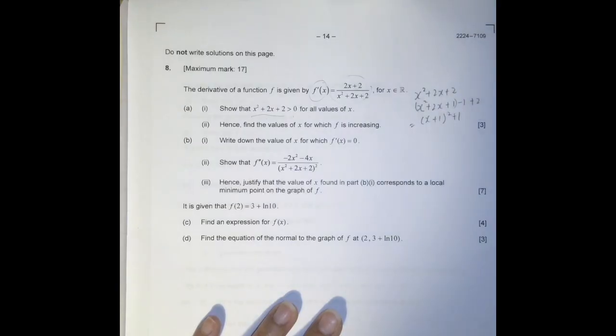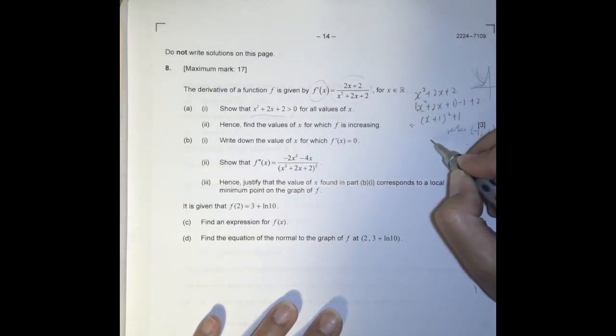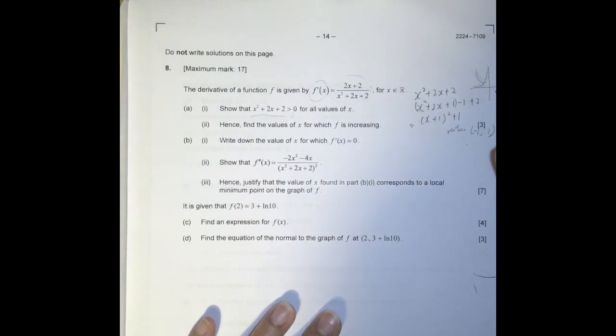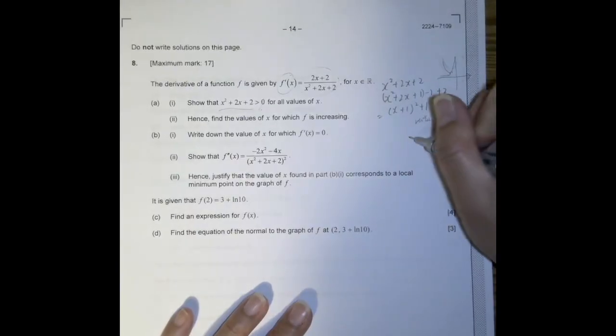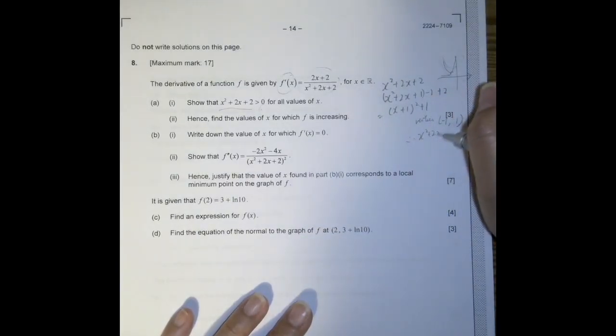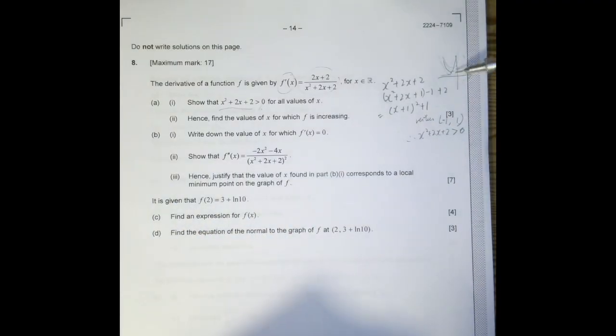So the vertex is negative 1, 1. The y-coordinate is above 0, so the whole function is bigger than 0. I will draw the sketch here as well so that they know that I know everything. Therefore, x squared plus 2x plus 2 is bigger than 0. Not equal, bigger than, because it never touches it.